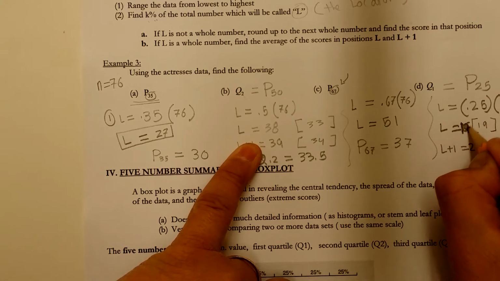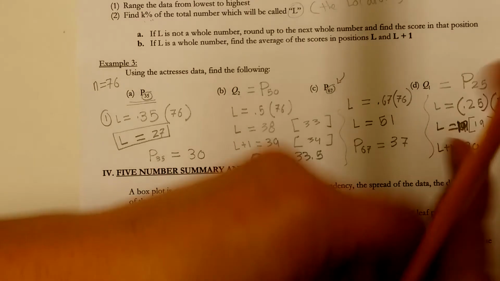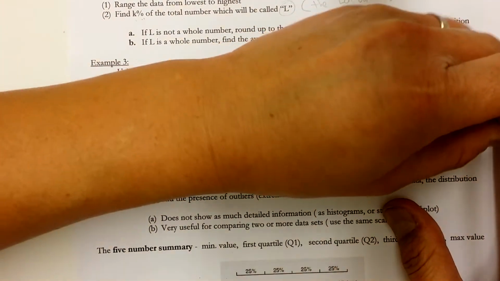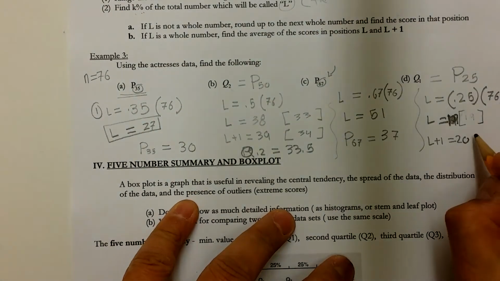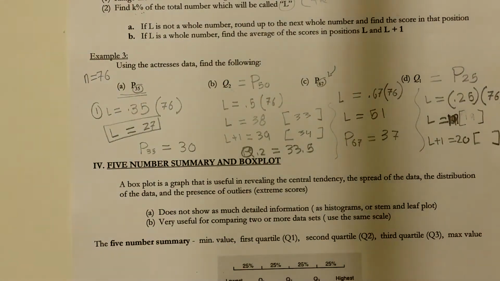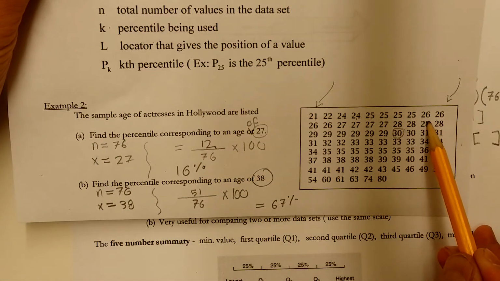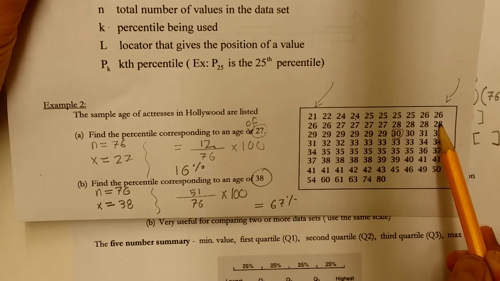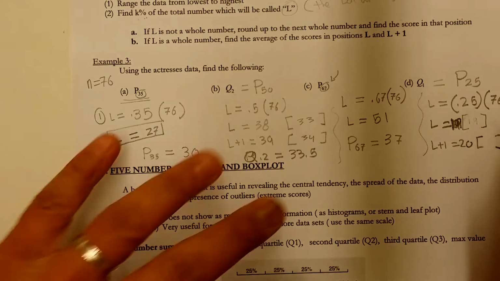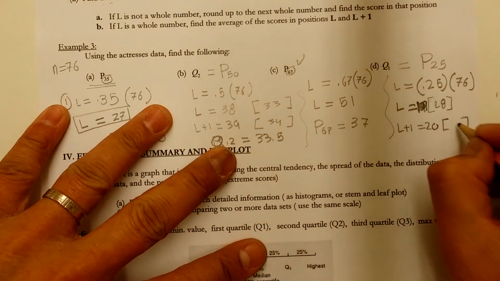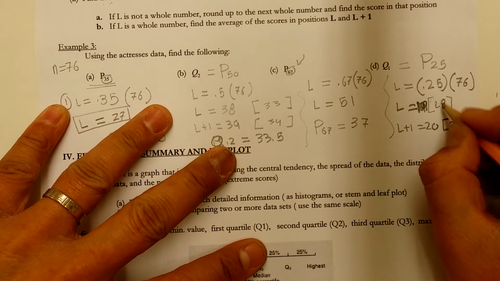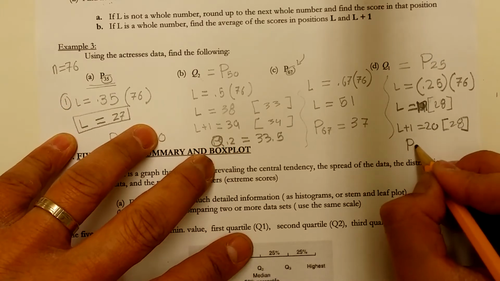This should say 19, okay, and this should say 20. Now in this bracket, I'm going to put the scores, or the age. The 19th location is 28, and the 20th location is also 28. So we got 28 and 28. If you add these up and divide them by 2, you still get 28.